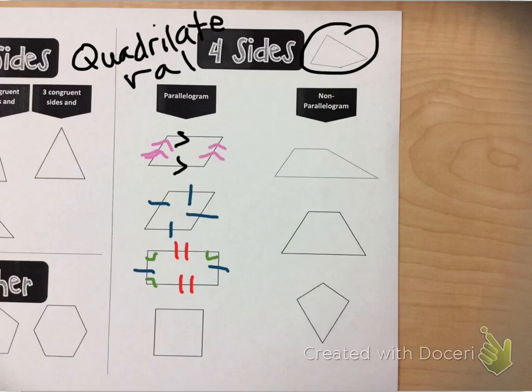Okay, and our next one, we still have the right angles, but this time all the sides are congruent. So it's kind of a combination of the rectangle's property of the right angles and the rhombus's property of 4 congruent sides. And we know that that shape is called a square.